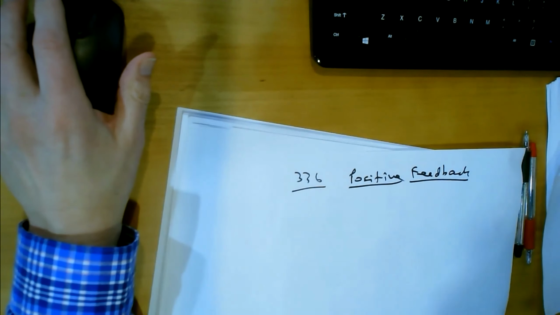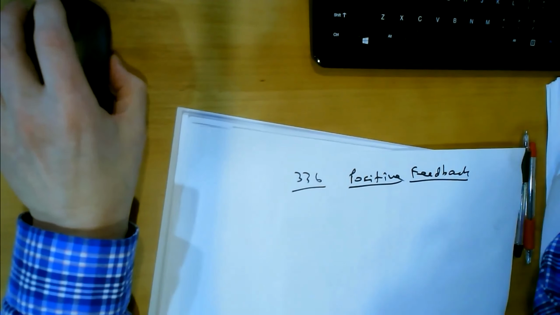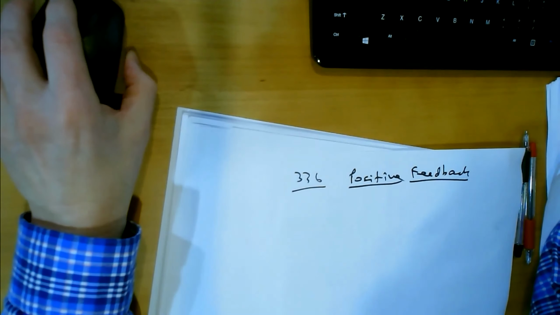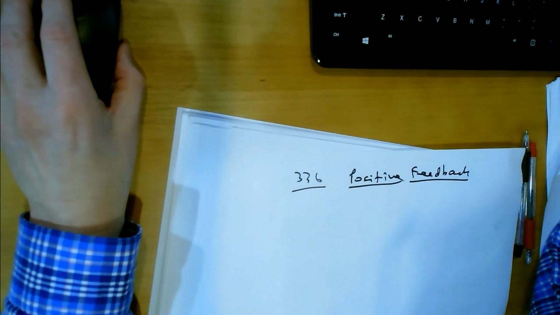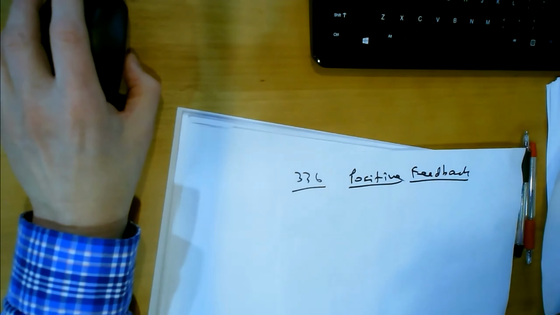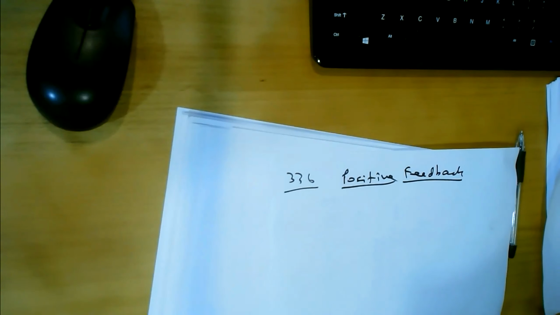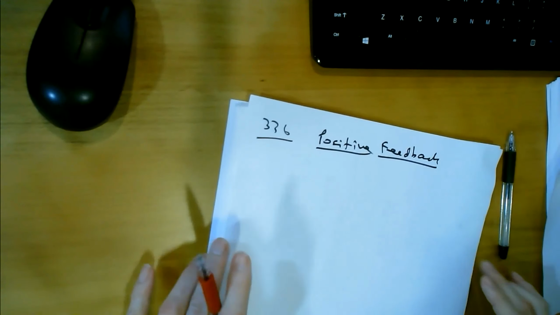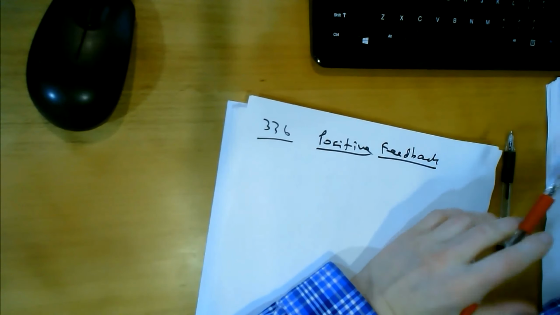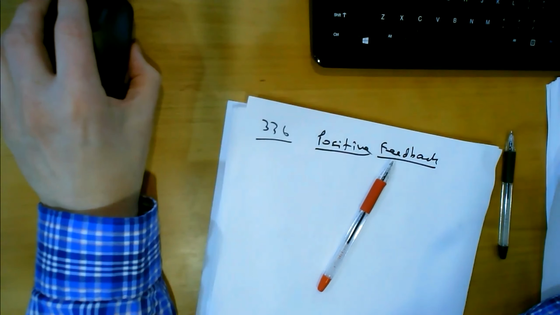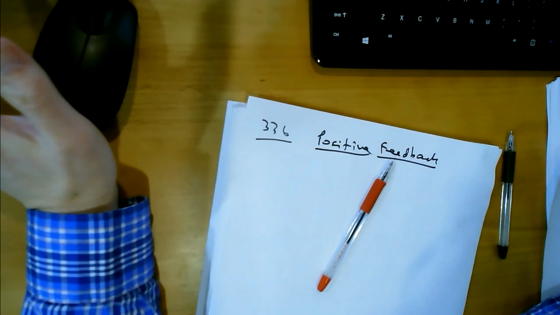Okay, so we're going to talk about positive feedback. This is chapter 23, and what we've got here is a little genetic circuit. People have made these genetic circuits. These ones produce a protein X, and X activates the production of itself. So this is an example of positive feedback. With negative feedback, X would repress the production of itself, but this is positive feedback.